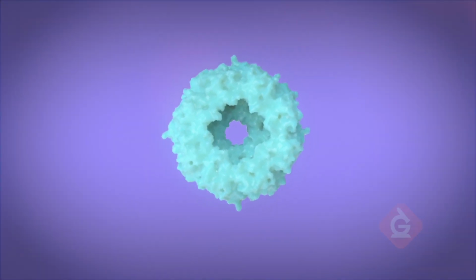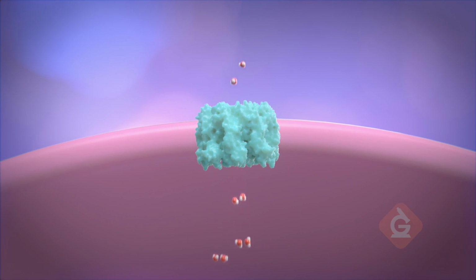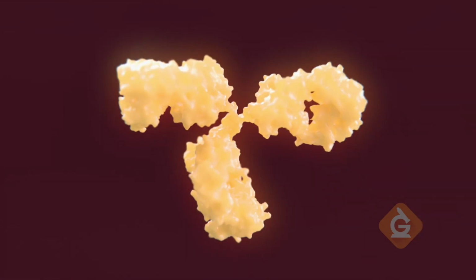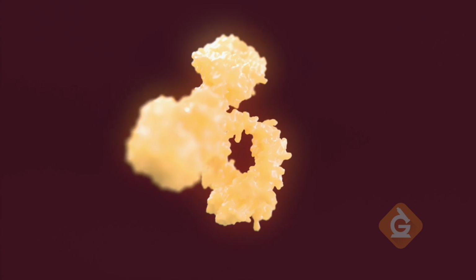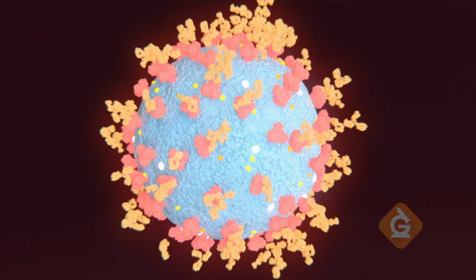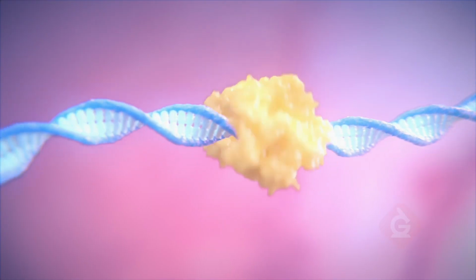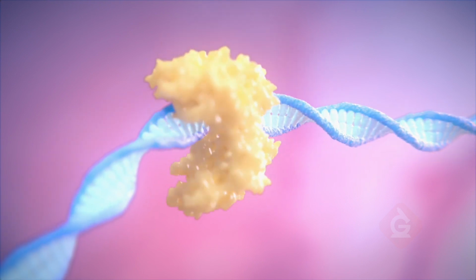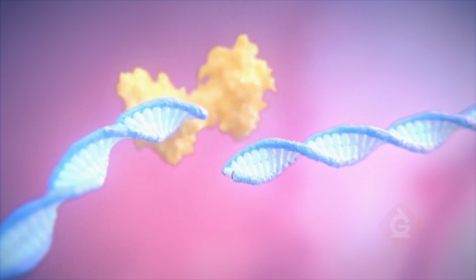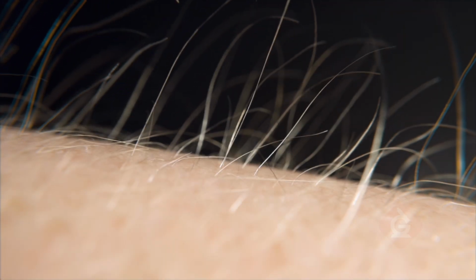For example, this ring-shaped protein allows water to pass in and out of cells. This Y-shaped protein can attach to viruses, which helps our immune system fight them off. And this other protein has the perfect shape for attaching to DNA and cutting it, just like a pair of scissors. And this protein, called keratin, is long and thin. Millions and billions of them can stick together to form a strand of hair.